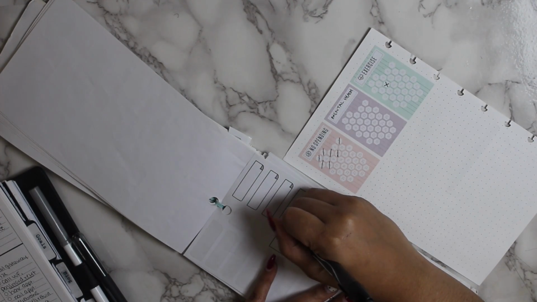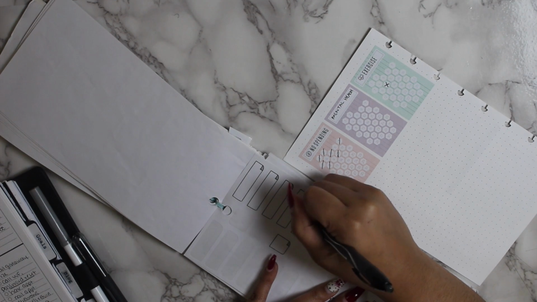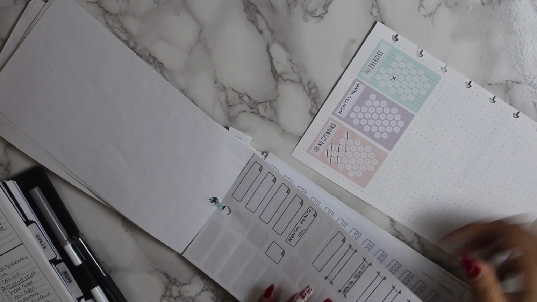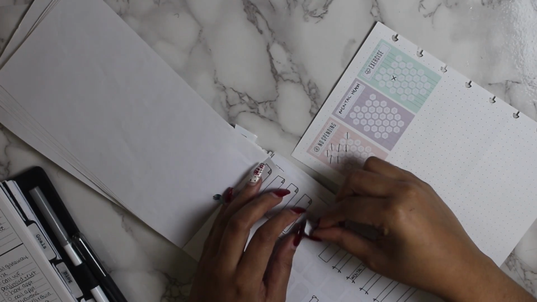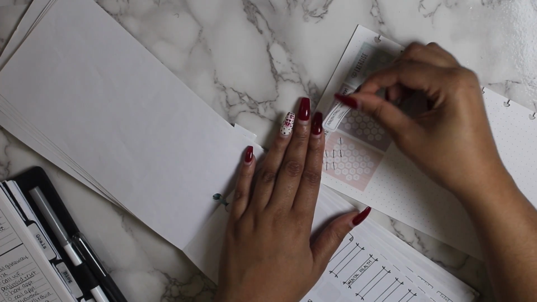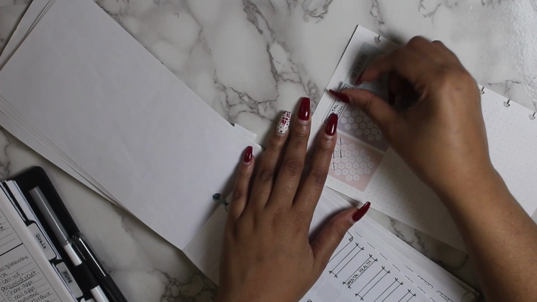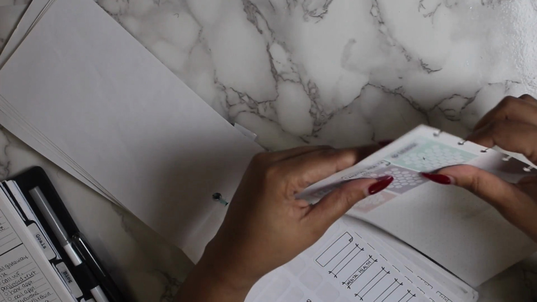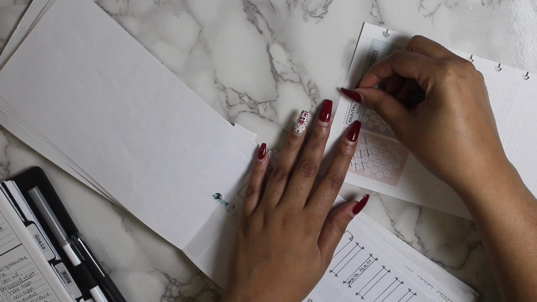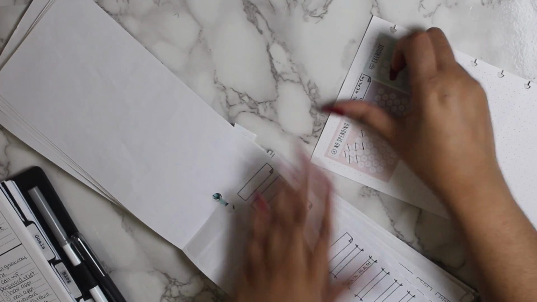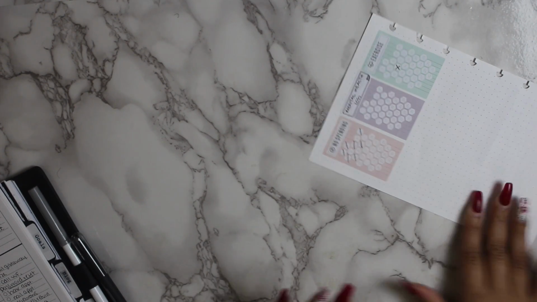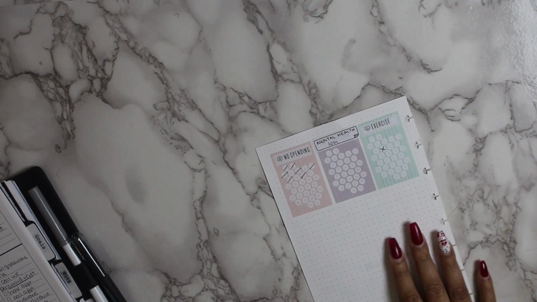And let me see this one. I think this might work. Okay, cool. So it's a little bit longer than what I wanted, but it'll do because I don't want to rip up a whole sticker, and I can always change it next month. I'm trying to get over everything being perfect.